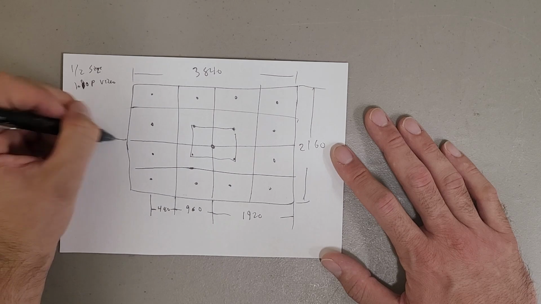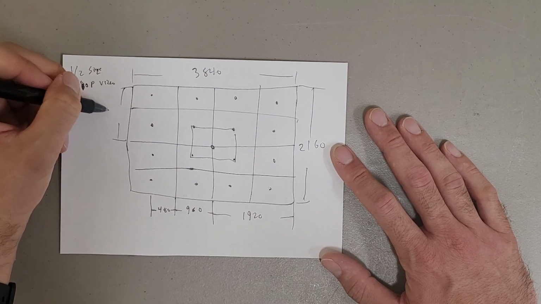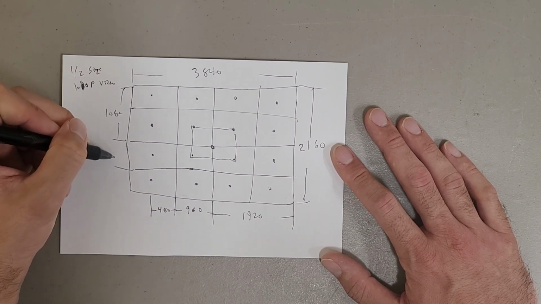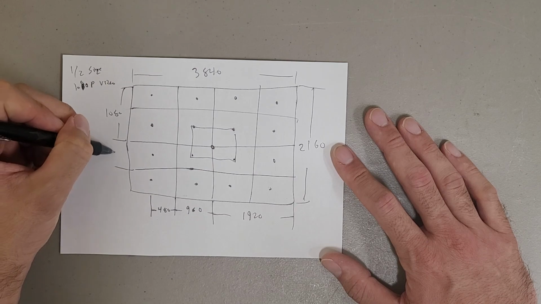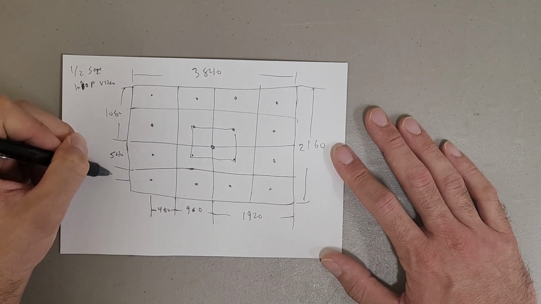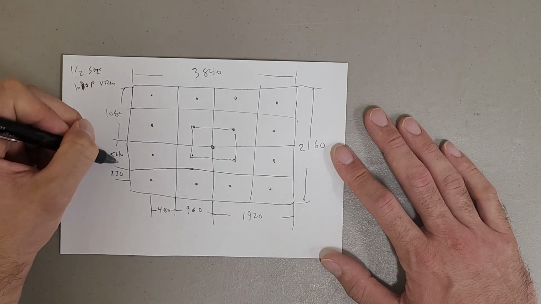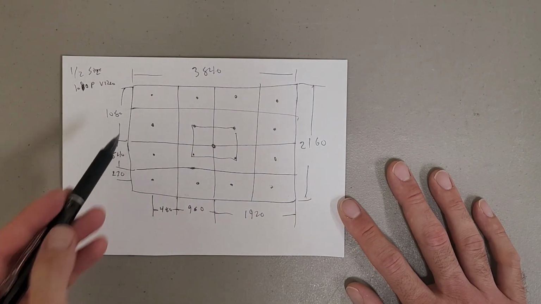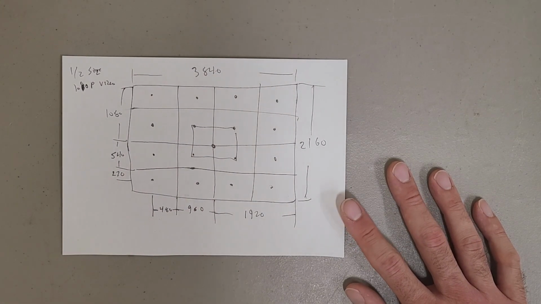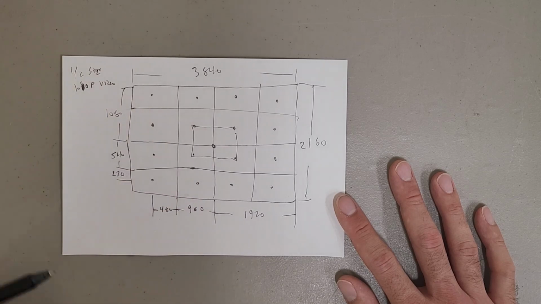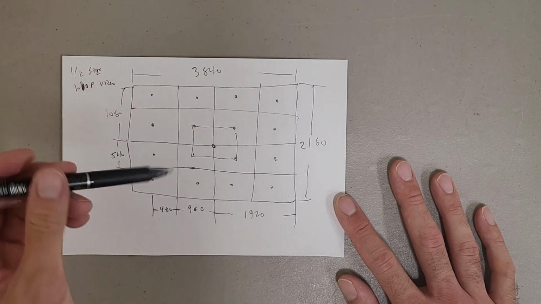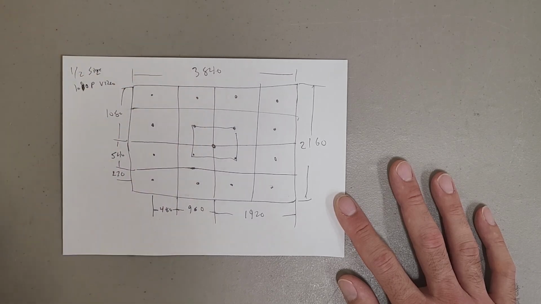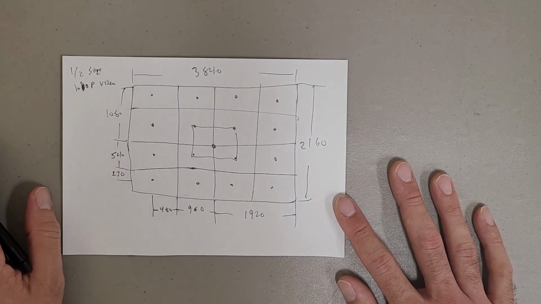We'll do the vertical next. So 540 and 270. So basically this is kind of how the pixels end up lining up. And these four in the center are pretty straightforward. It's 1/8 of the video resolution to these points.